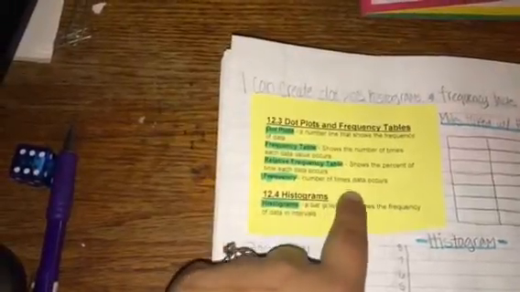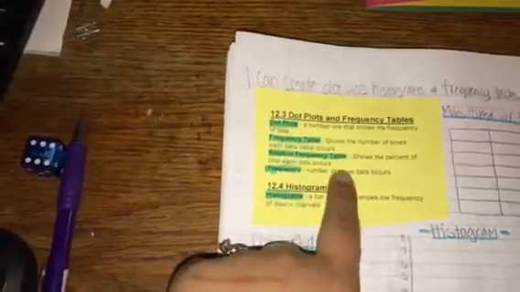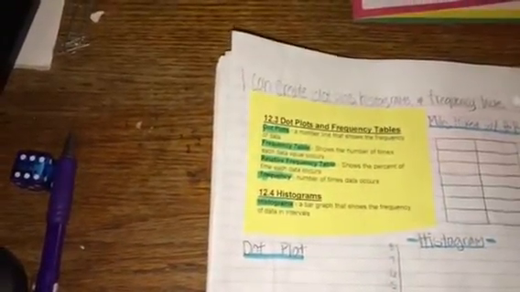So let me talk to you about the vocabulary words. So there is a dot plot. It is a number line that shows the frequency of data. And frequency, it's down here. It's the number of times a piece of data occurs. So you're going to get to see what that looks like. Then there's a frequency table, and it shows the number of times that each data value occurs. It's just going to be written down. And then your relative frequency table, it's the exact same as a regular frequency table, but it's also going to show the percent. And so we're going to get to write the percent in as well. Anyways, so let's go ahead and get started.